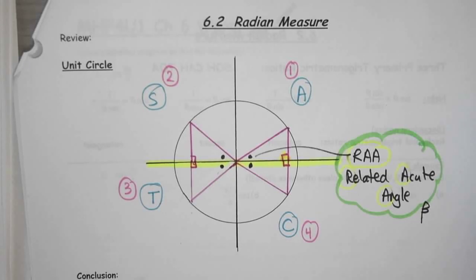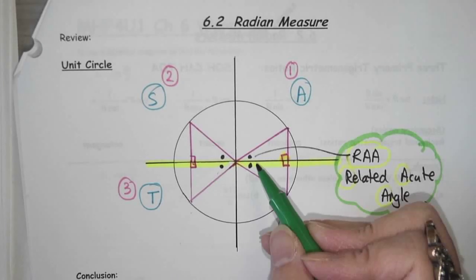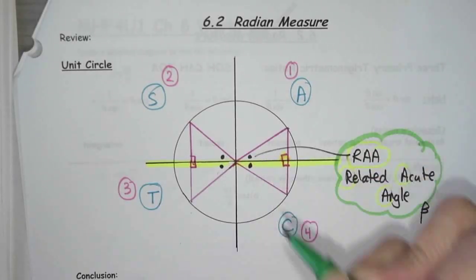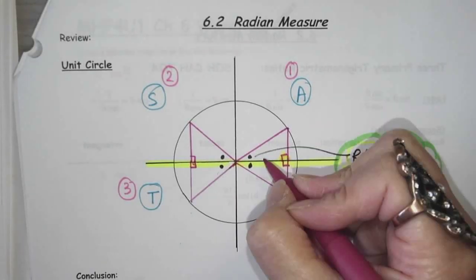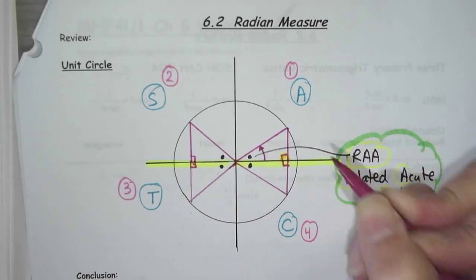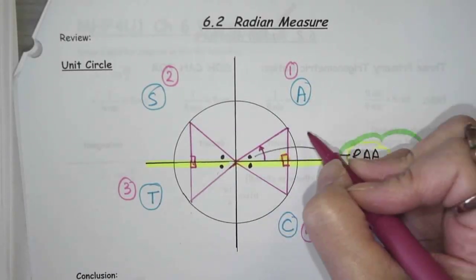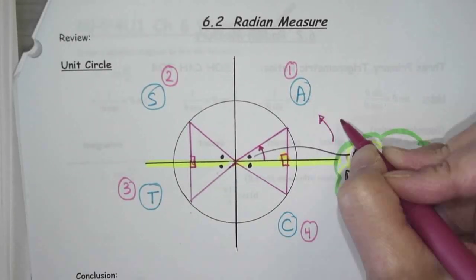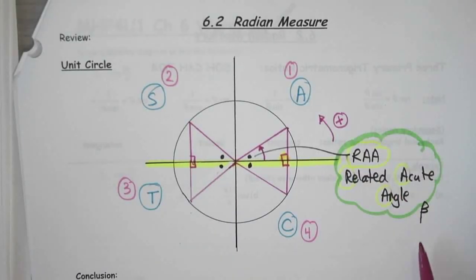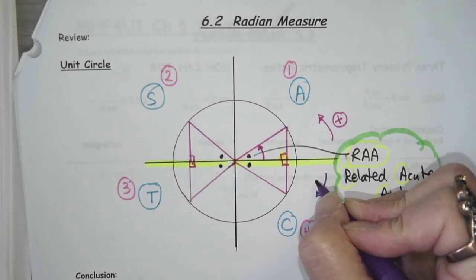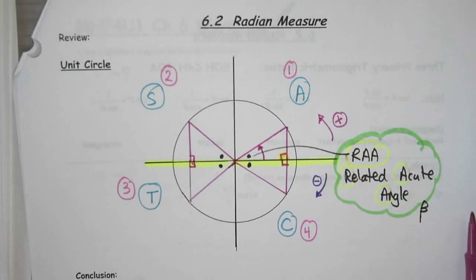What else did we do? We said, if this is my related acute angle, my terminal arm would go like this, positive in this direction. So that was the positive direction, and when we turned this way, it was the negative direction, right?